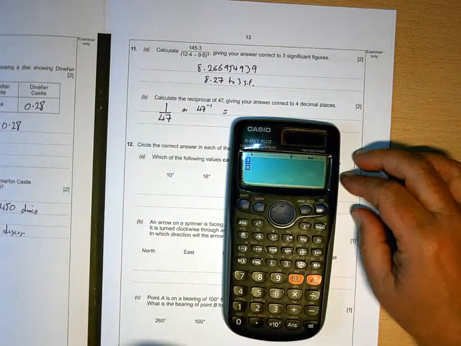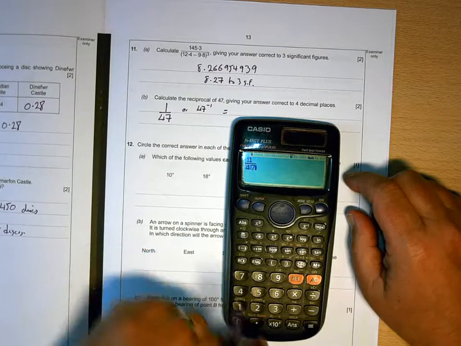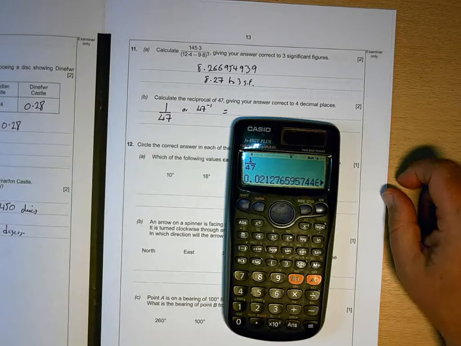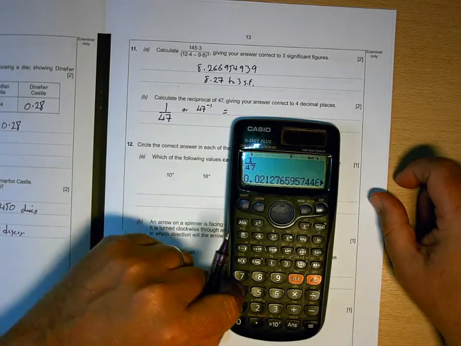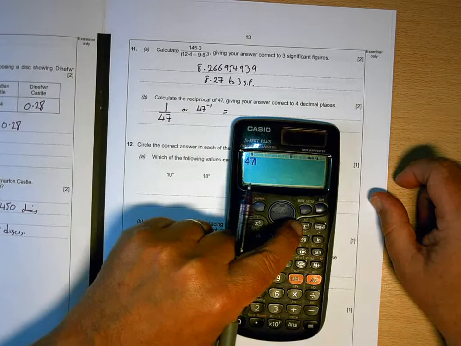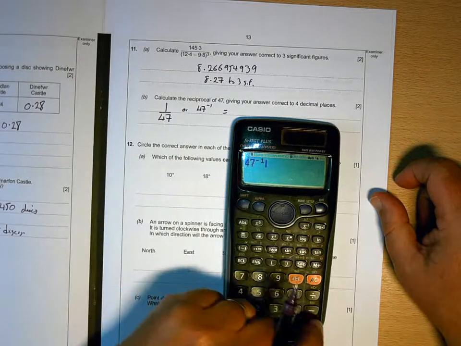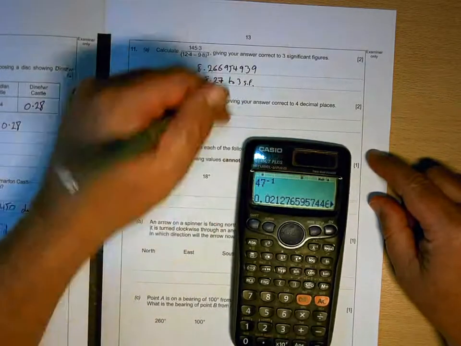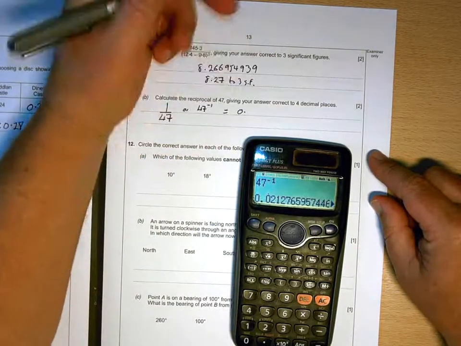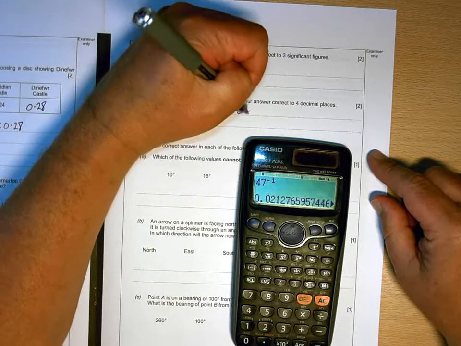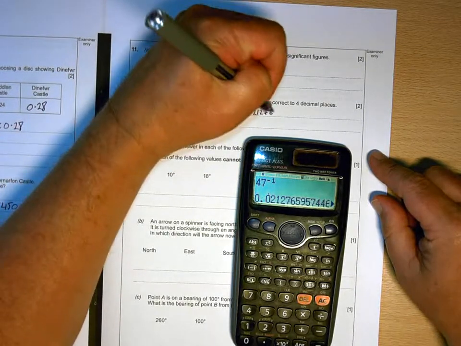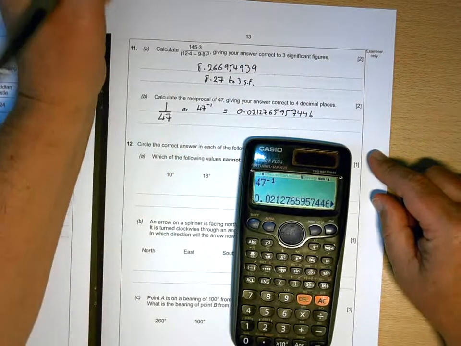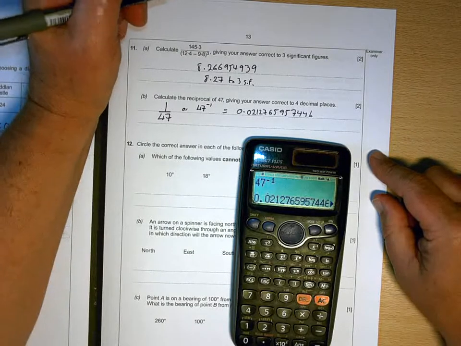So 1 over 47 will give you that, which you would also get if you did 47, and you can see there's a -1 button. Same thing. So either of those, and again, to get that first mark, I'm going to write down that's my calculator display, and that's 1 mark.